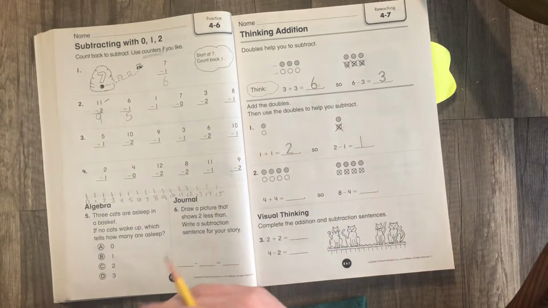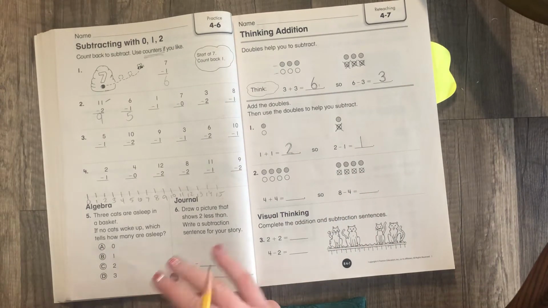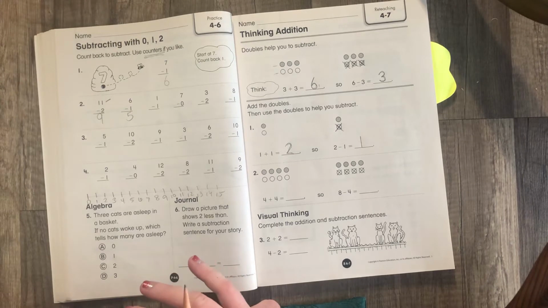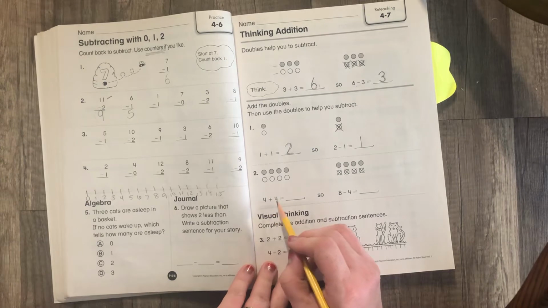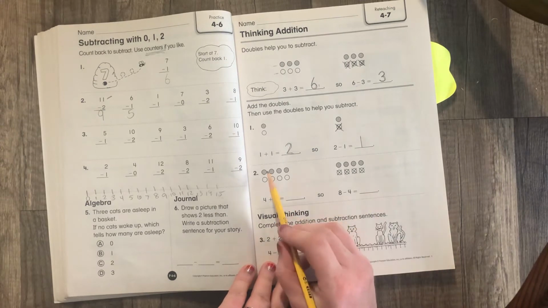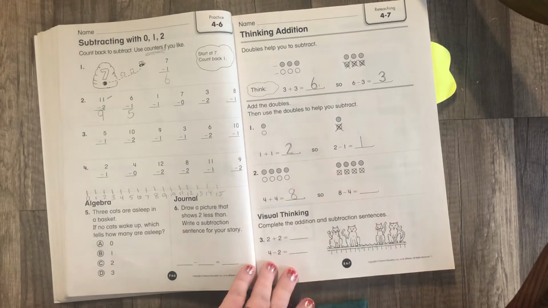So let's do the same thing that we were doing before. Let's try, and I'll help you guys with the next one, number 2, okay? 4 plus 4 equals what number? Let's count them. 1, 2, 3, 4, 5, 6, 7, 8. We write 8.